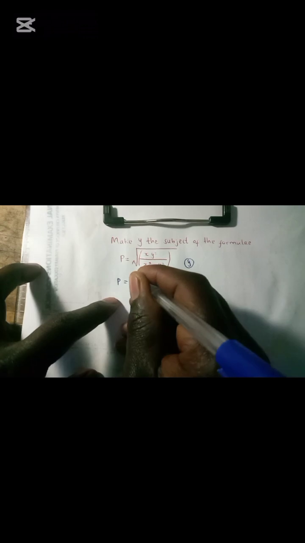First thing that you are supposed to do, if you are presented with an equation such as this, x y squared all over x squared minus y squared, we are going to square both sides of the equation so that we can do away with the square root sign. So this will result in p squared is equals to x y squared all over x squared minus y squared.